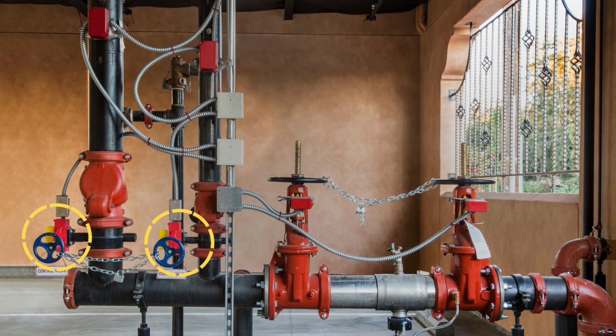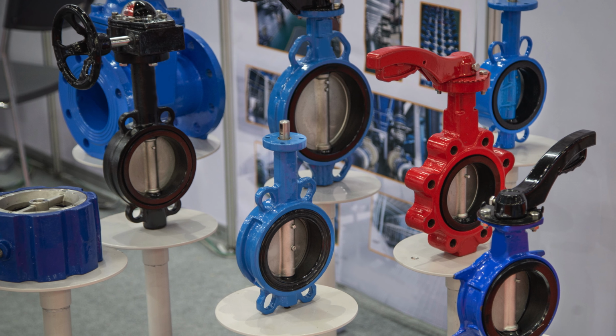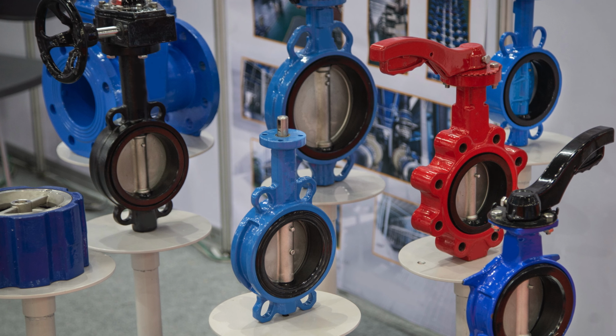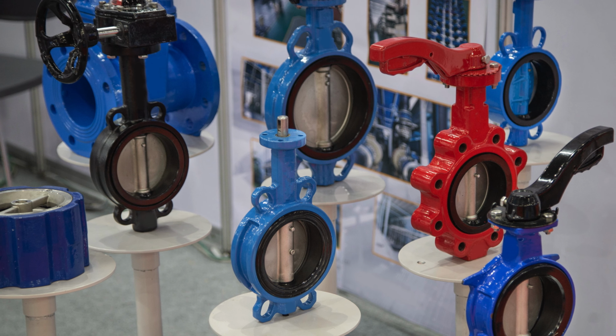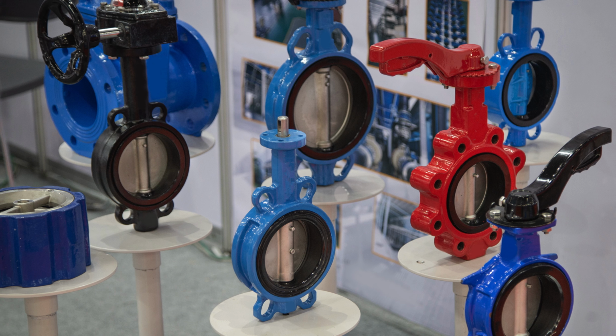Butterfly valves are among the family of quarter-turn valves and work very similar to ball valves. The butterfly is a disc connected to a rod. It closes when the rod rotates the disc by a quarter turn to a position perpendicular to the flow direction. When the valve opens, the disc is rotated back to allow the flow.